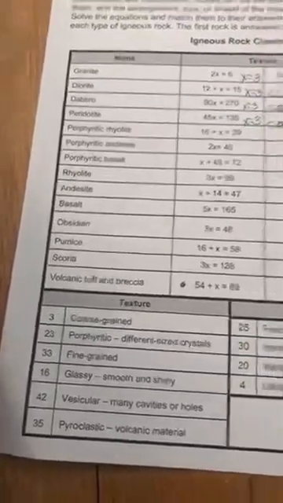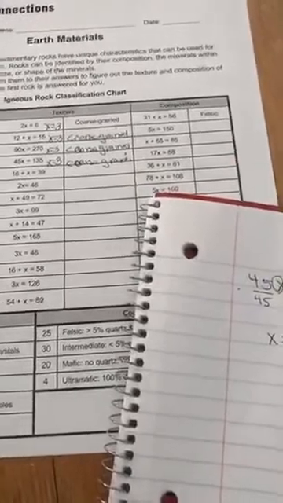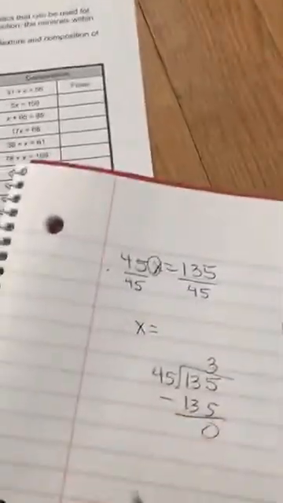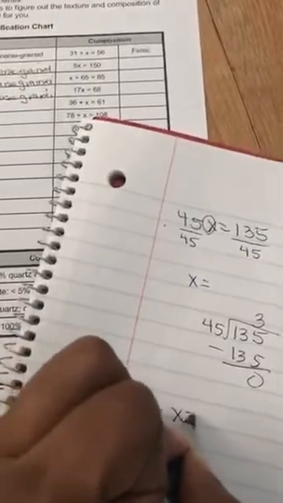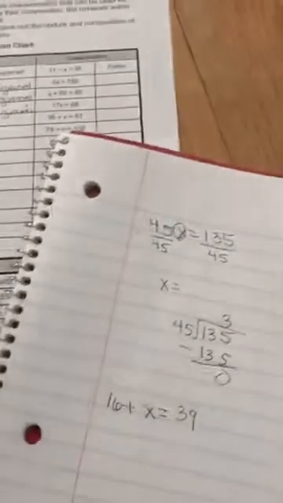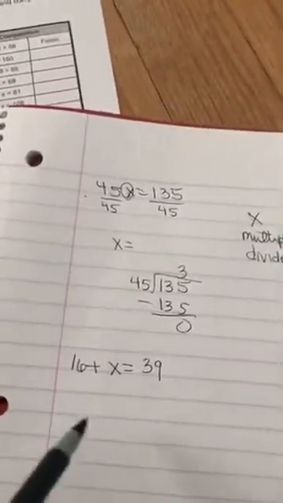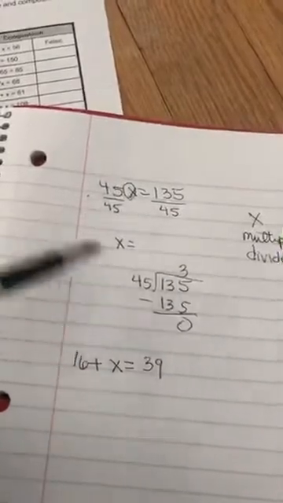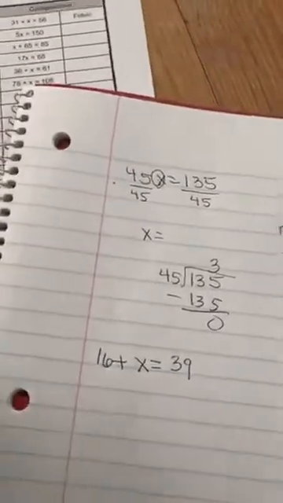All right, so we're going to do the next one, and then I'll be almost out of time because I know y'all got stuff to do. So it is 16 plus what number gives me the answer 39? All right. Now, see, this is an addition problem. We've been doing multiplication and division. Now we're going over to addition.